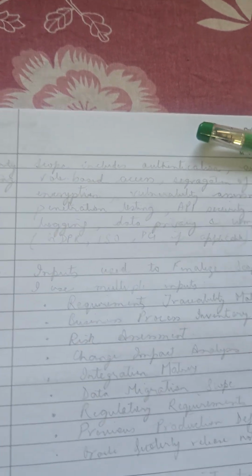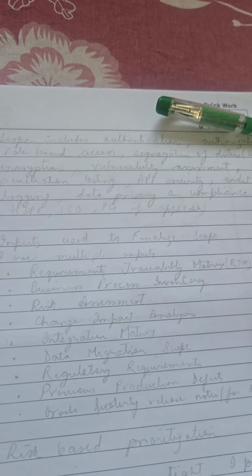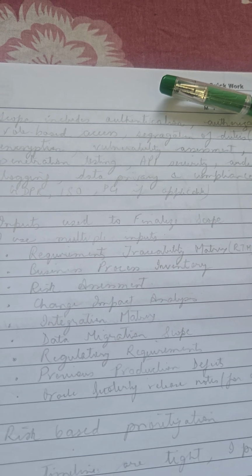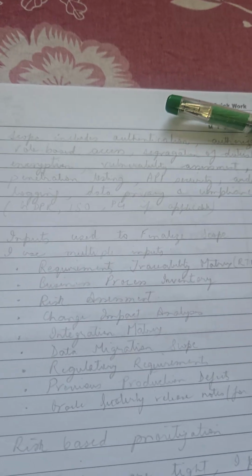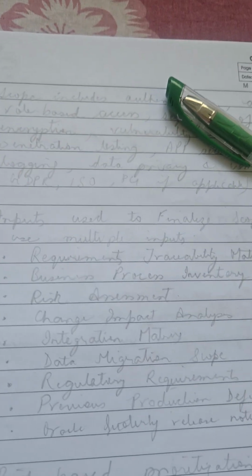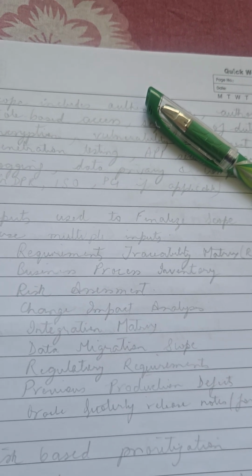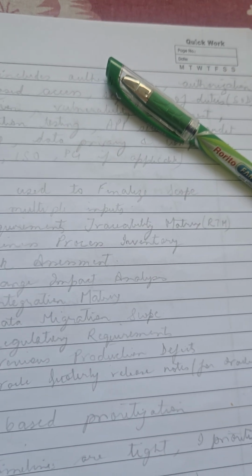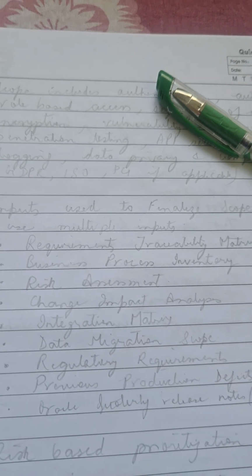Inputs used to finalize the scope: I use multiple inputs, such as the requirement traceability matrix (RTM), business process inventory, risk assessment, change impact analysis, integration matrix, data migration scope, regulatory requirements, previous production defects, and Oracle quarterly release notes for Oracle Cloud.